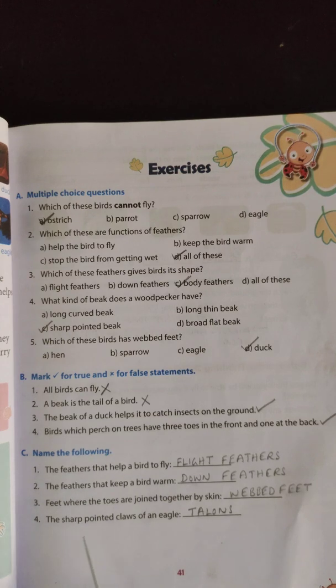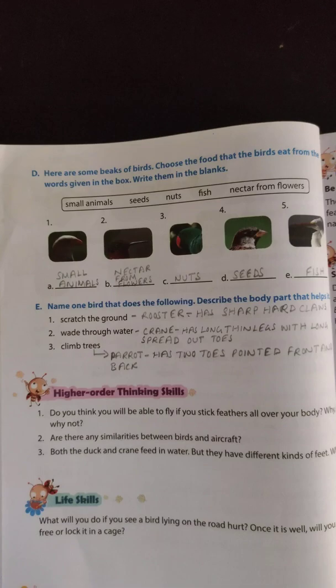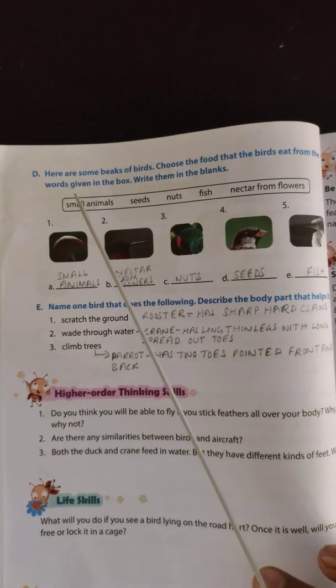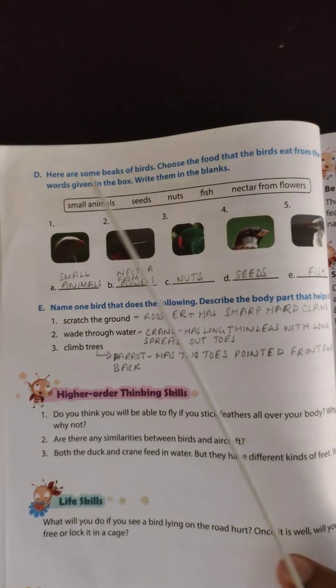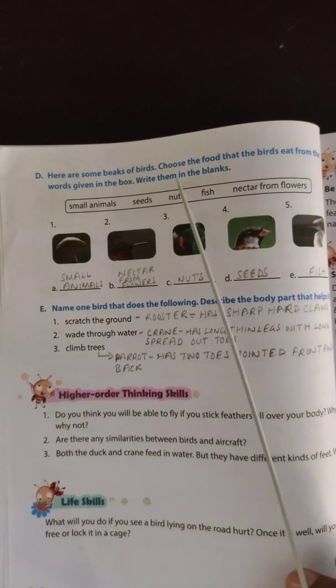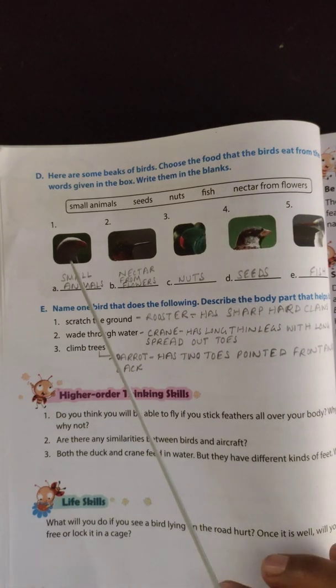Fourth one. The sharp pointed claws of an eagle are called talons, T-A-L-O-N-S. Here are some beaks of birds. Choose the food that the birds eat from the words given in the box. Write them in the blanks. First one.